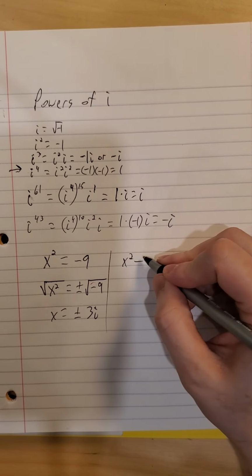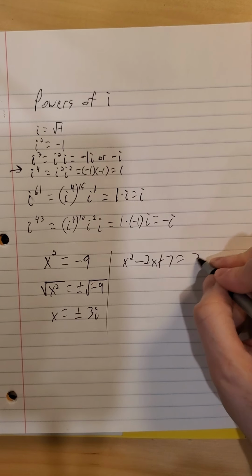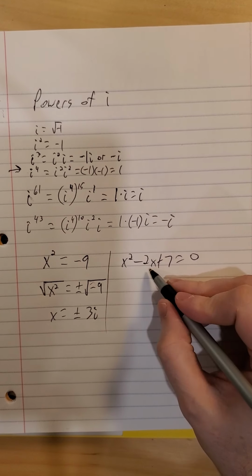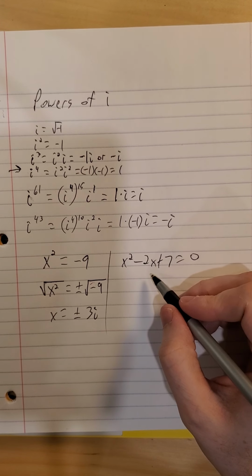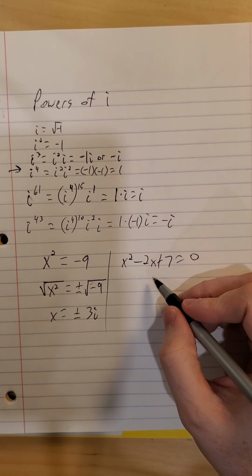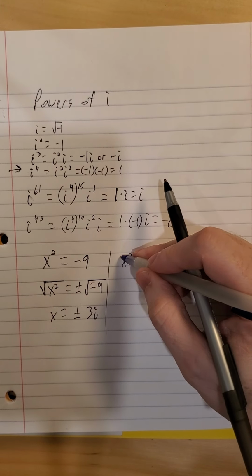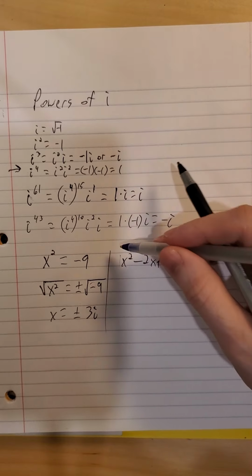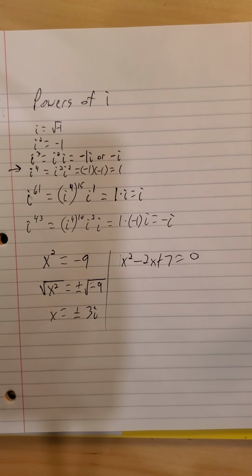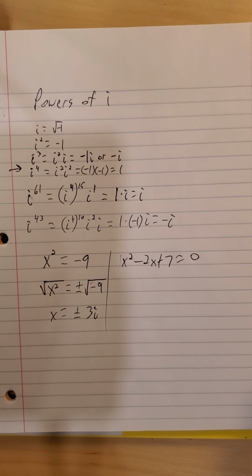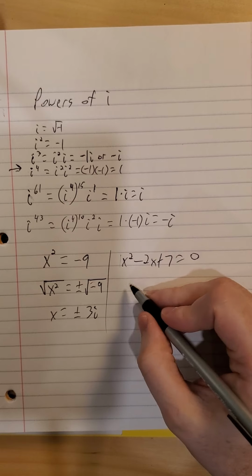If we have, say, x squared minus 2x plus 7 equals 0, this one would be a little faster with completing the square. What's telling me that is that I already have the nice, neat, pretty implied leading coefficient of 1 there, and I have an even middle coefficient here. When those two conditions exist, completing the square is faster. Completing the square will always work. It just happens to be faster if we meet those two conditions.